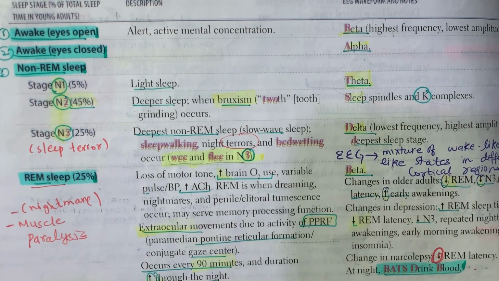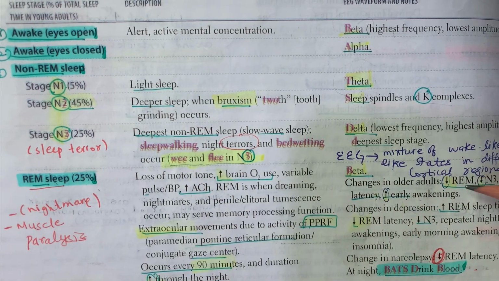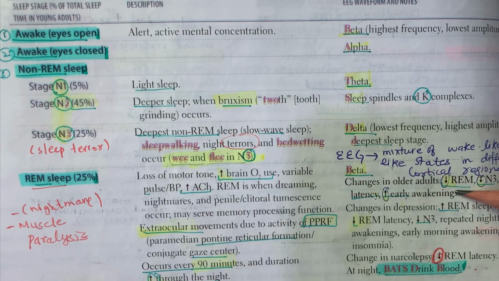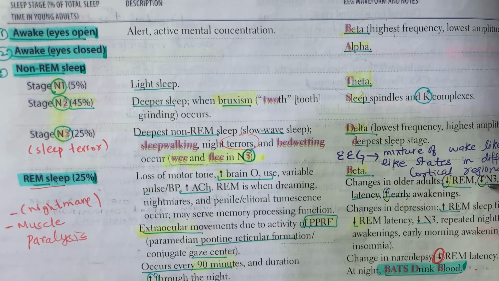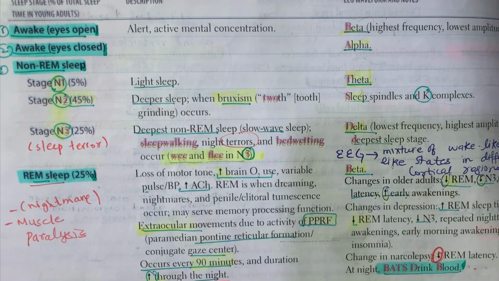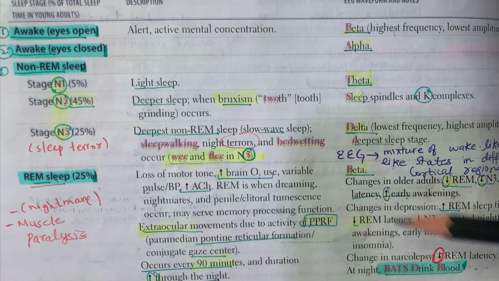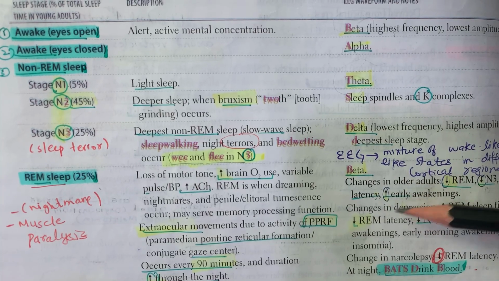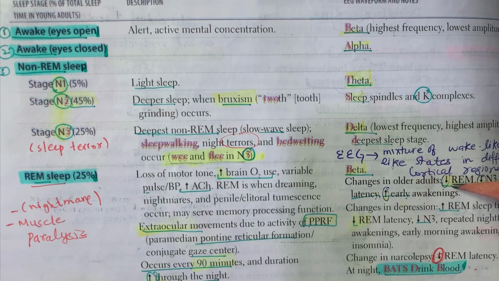Changes in older adults: when you get old, your REM sleep goes down, so you are not going to have many dreams and nightmares. As you get old, there is decreased deep sleep, because there won't be as much need for it. You would have increased sleep latency. What does sleep latency mean? Increased time taken to go into deep sleep, and you would have early awakenings.